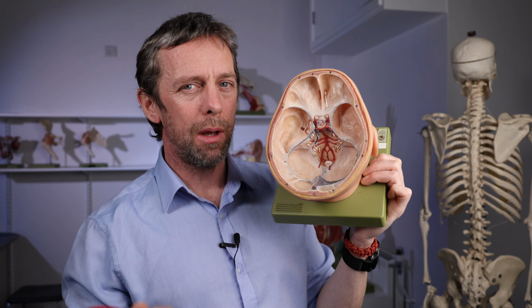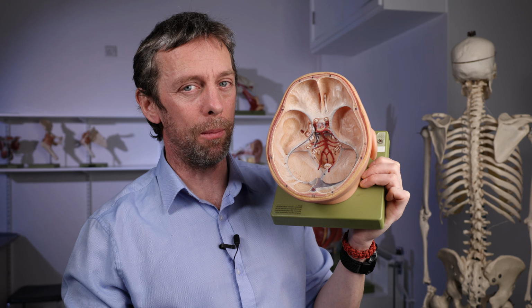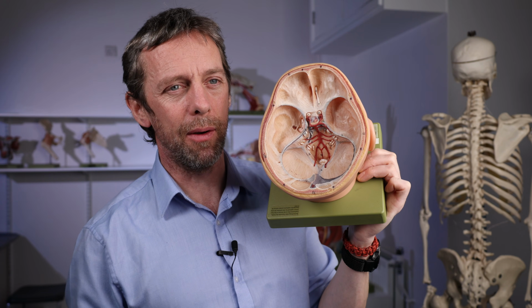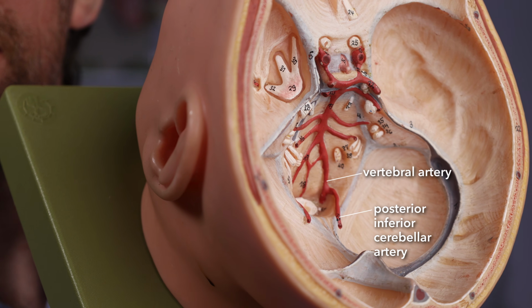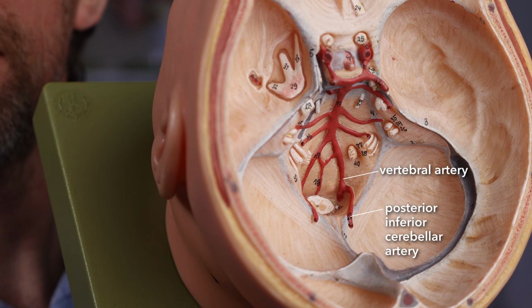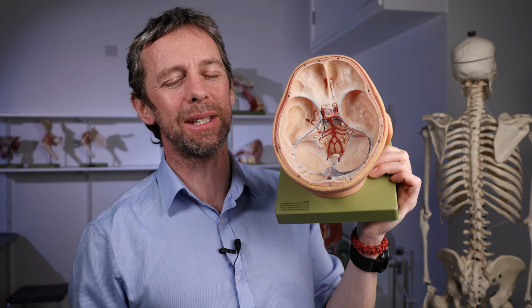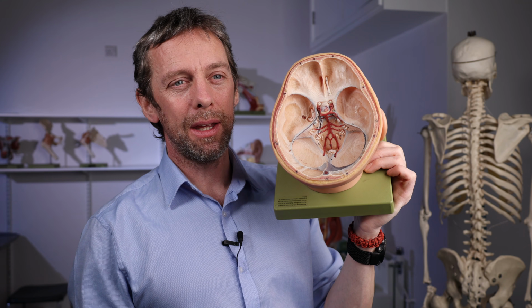In some people, the posterior spinal arteries come directly from the vertebral arteries. But remember, look, you can see how the posterior inferior cerebellar artery is in fact itself a branch of the vertebral artery. Anyway, one way or another, the posterior spinal arteries form and they run down the full length of the spinal cord on its posterior surface.